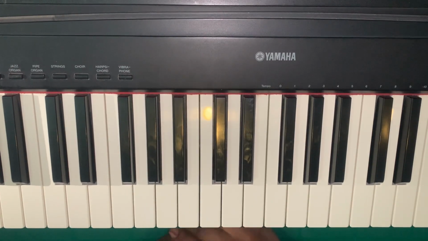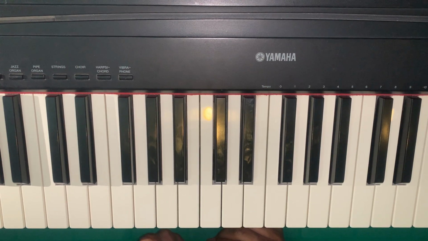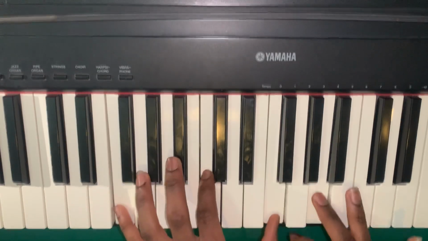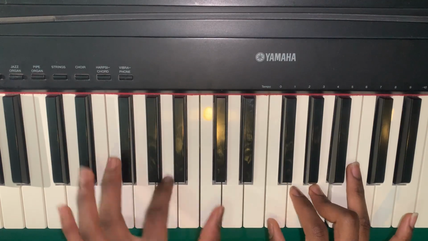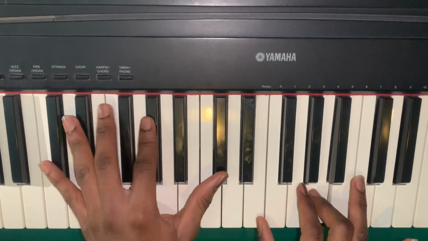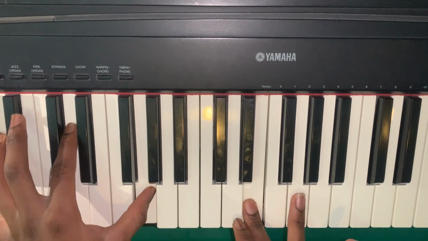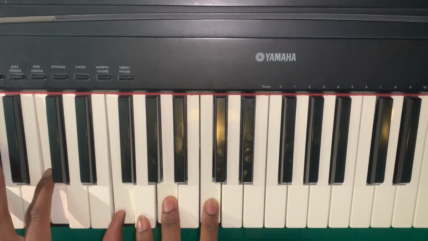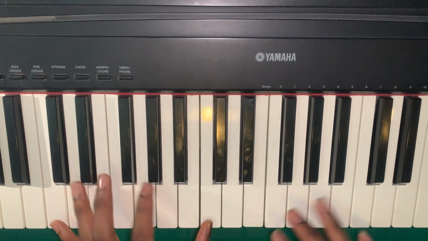So that's how I usually think of diminished chords. I play the note a semitone below my target note before hitting the target note. So let's add that in. So I added the diminished chord there, 1 to the 4.